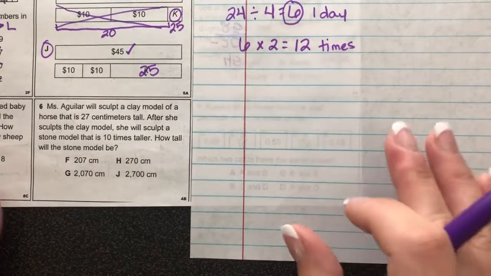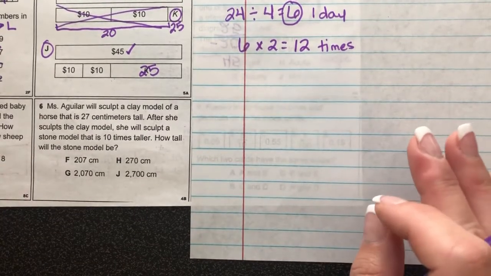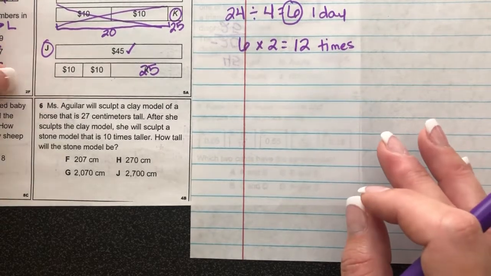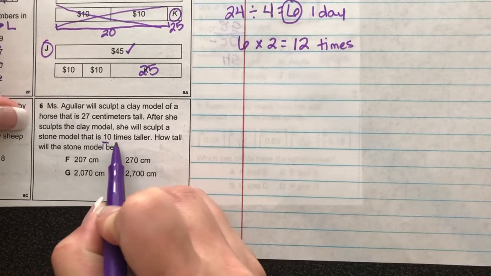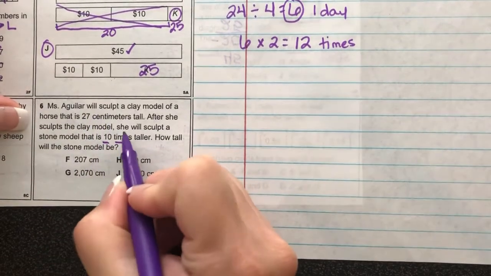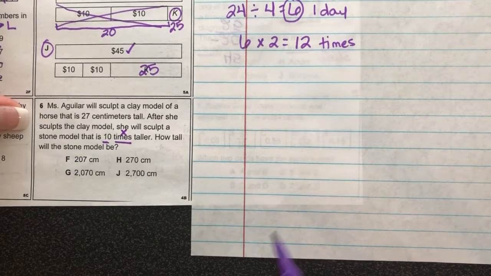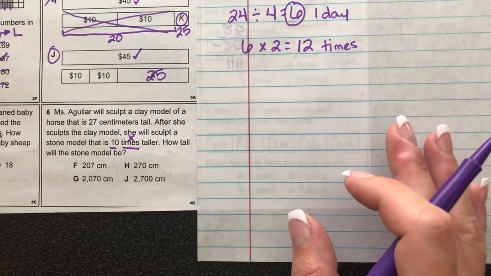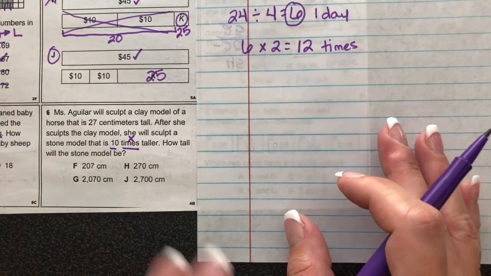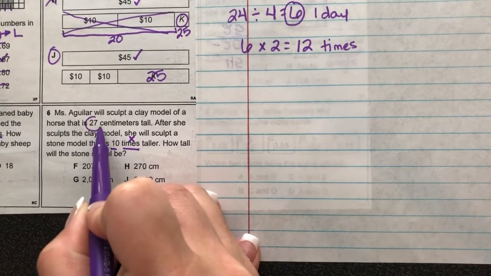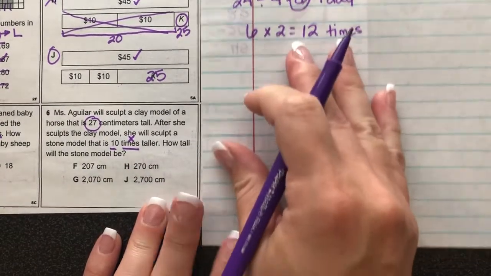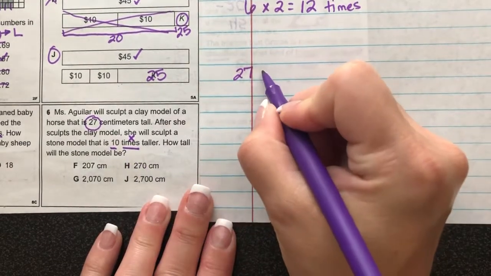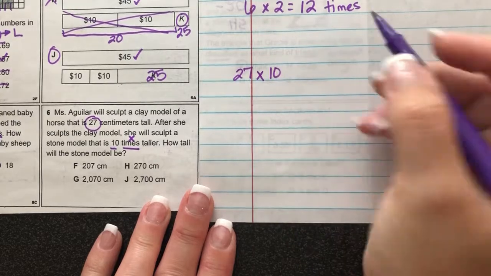All right, Miss Aguilar will sculpt a clay model of a horse that is 27 meters tall. After she sculpts the clay model, she will sculpt a stone model that is 10 times taller. We know that the word times means to multiply. They want us to find out how tall the stone model will be. So I'm going to take the height of the clay model, which is 27, and I'm going to just do what they told me to do, 10 times that.